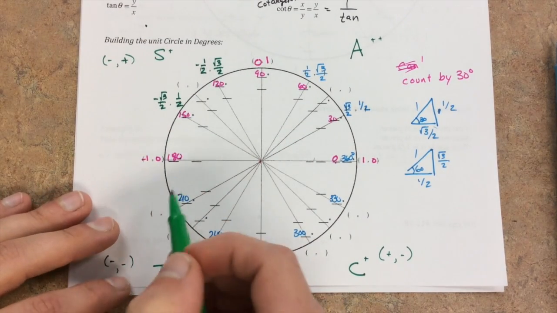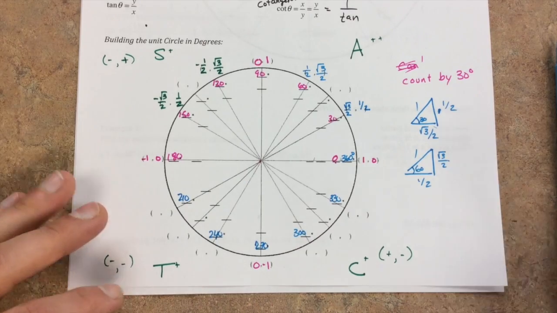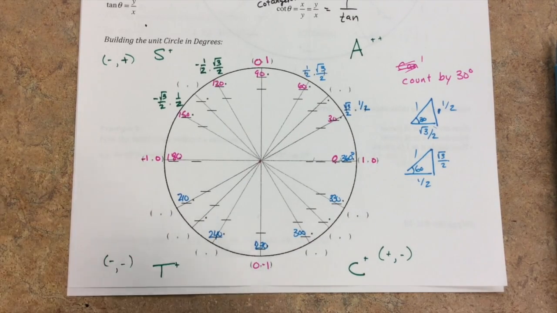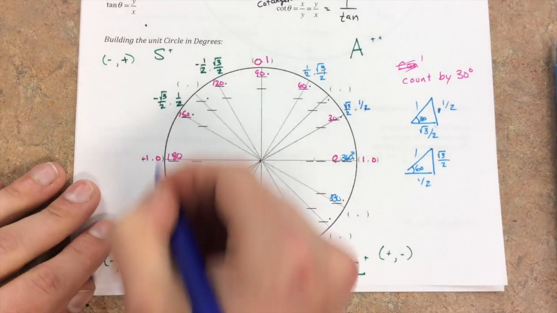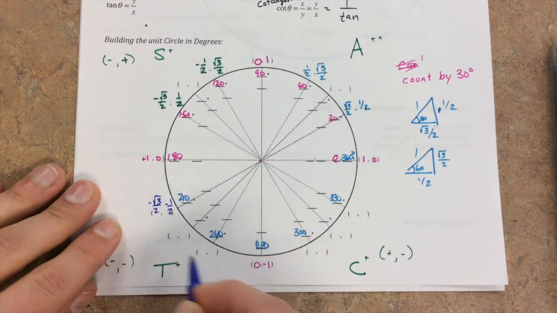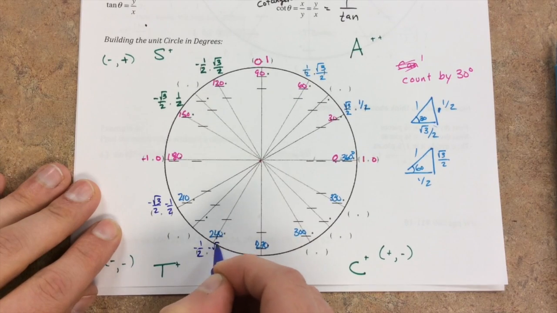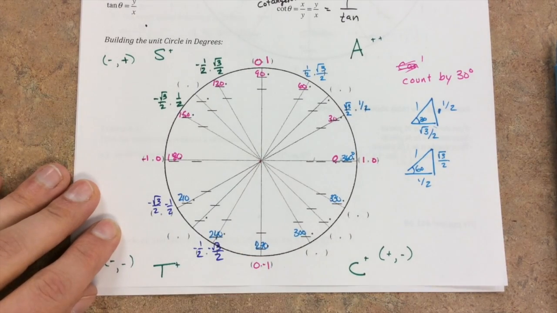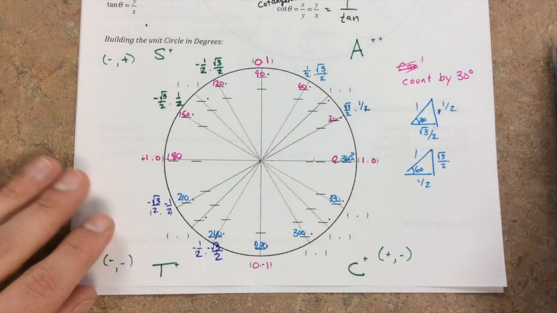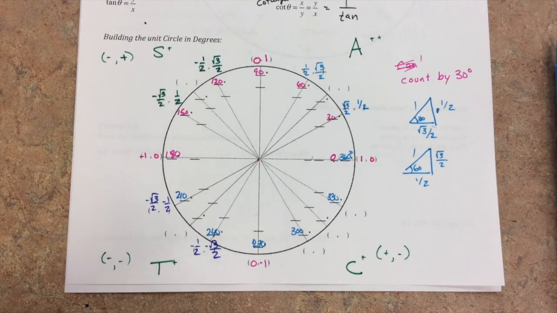We got 180. So in the third quadrant, x and y are both negative, so I'm going to do a different color. We have just the opposite down here, negative √3/2, negative 1/2. Here we have negative 1/2, negative √3/2. And finally, in the fourth quadrant, the x's are positive, the y's are negative.